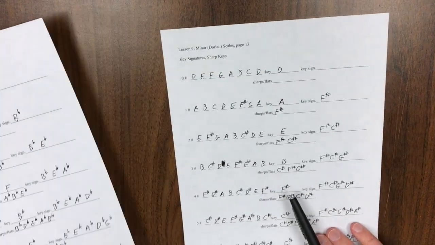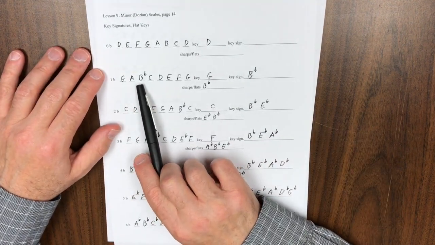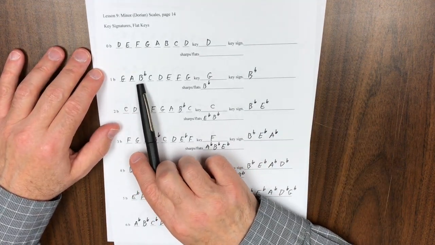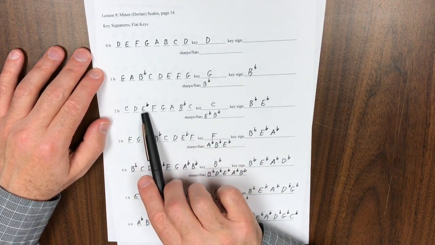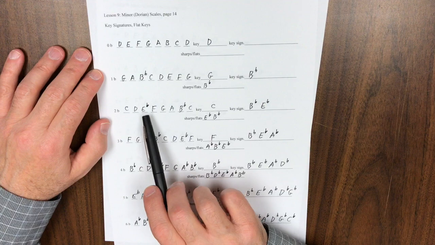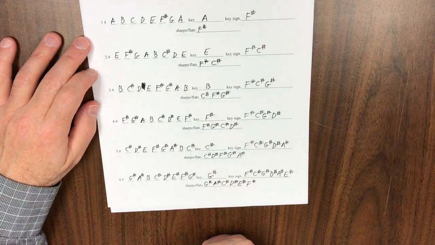Or if it were a flat, like here it's B flat, G, A, B flat in the Dorian, and in the Mixolydian this would be a B natural. C, D, E flat in C Dorian, and in C Mixolydian this would be an E natural. So you can do it that way.